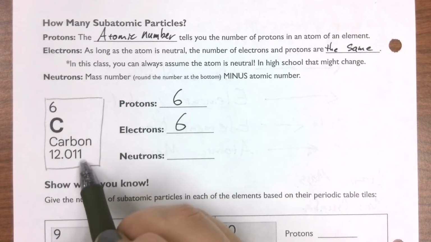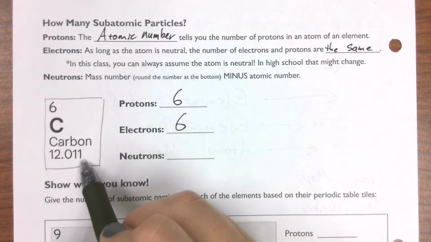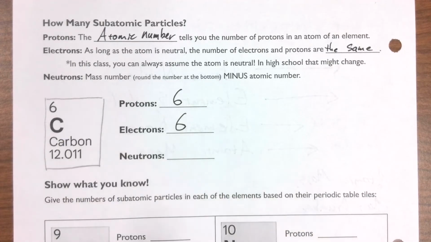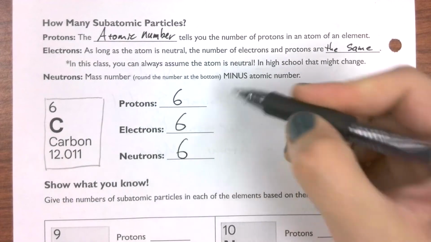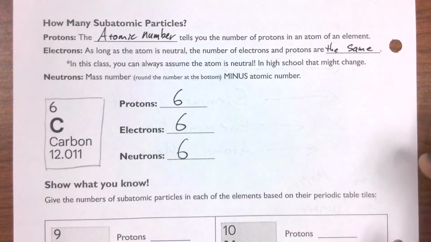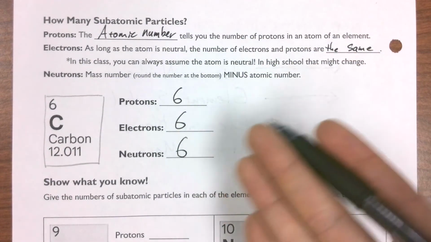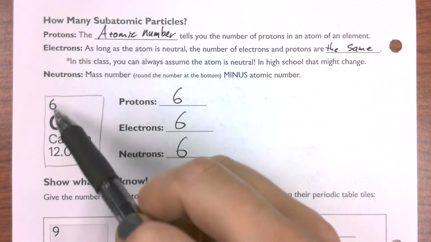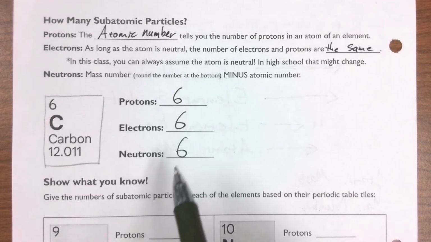So 12.011 rounded to the nearest whole number is 12. 12 minus 6 is 6. I know, 666, sorry, don't freak out, it's okay. All right, so that's as simple as it is. Look at the atomic number for the first two, and then for the last one, you have to do just a tiny bit of math.